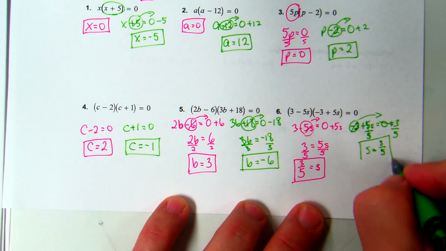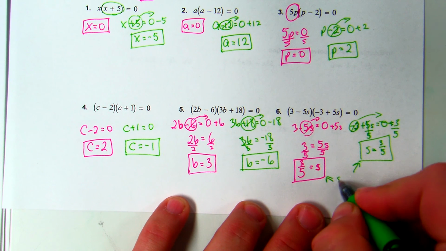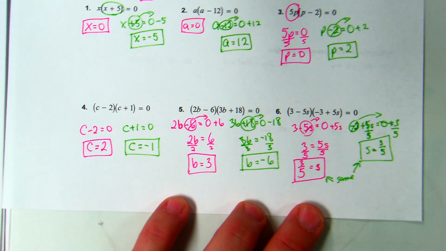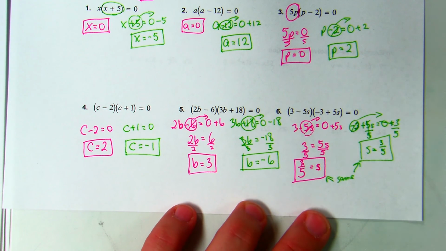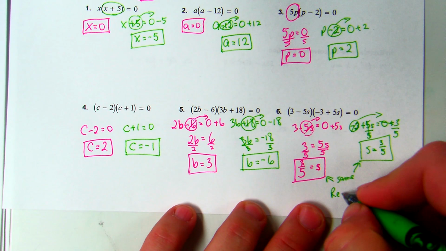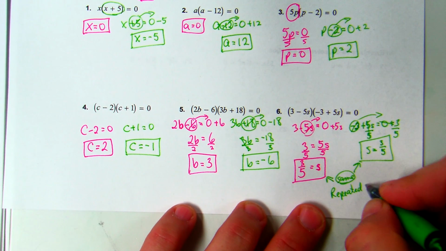And if you'll notice, these are the same. And since they're the same root, what would we call that? This would be a what? A repeated root. Yes, very good. So this is a repeated, it's the same one, so it's called a repeated root.